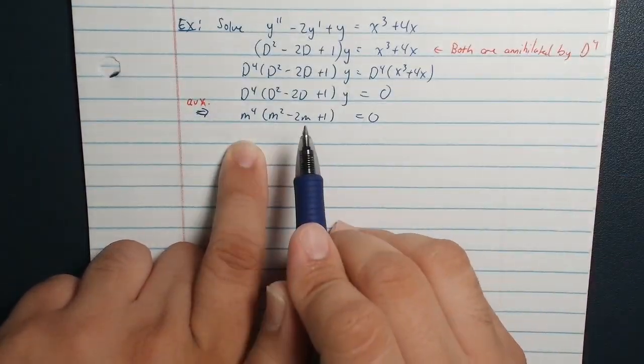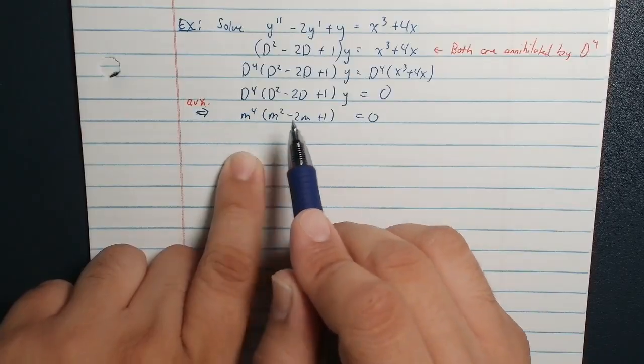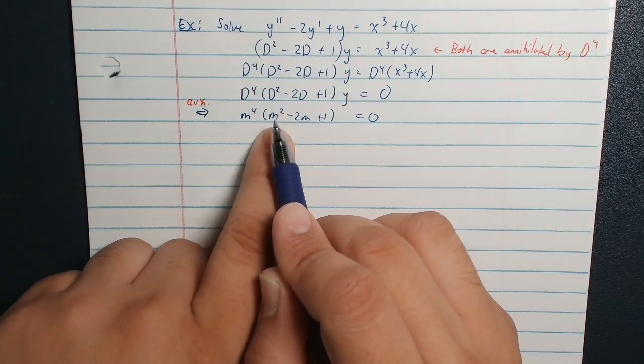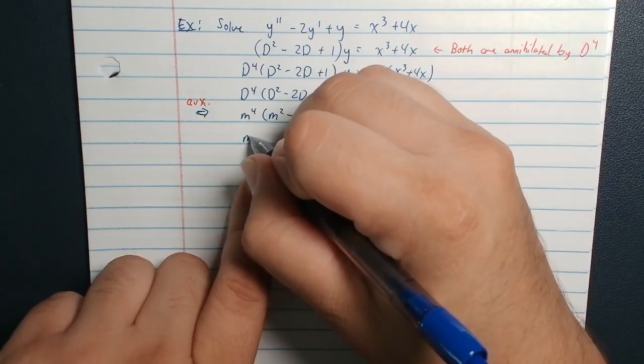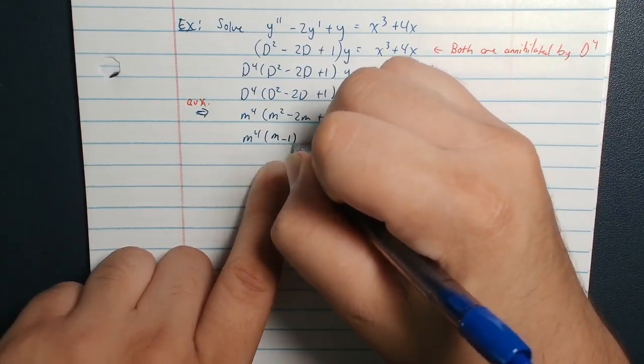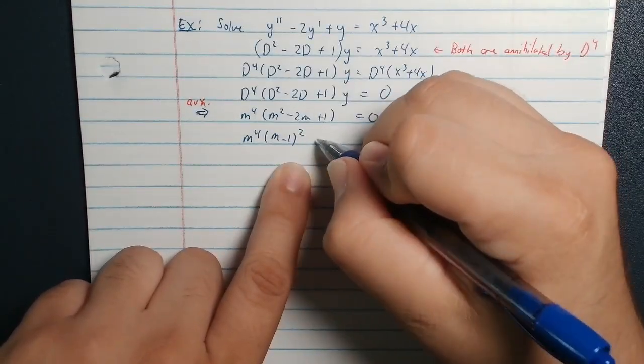And I can solve this. Hey, look, this one's m to the 4th. I can't really factor that. This one I can factor a little bit. This one's going to be what? m minus 1 times m minus 1, which I'll just write as m minus 1 squared.